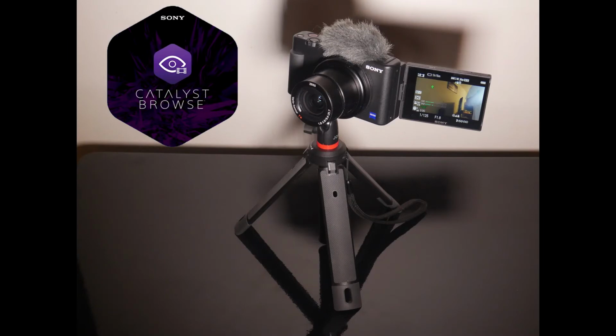The Sony ZV-1 camera has three settings for stabilization: off, standard, and active. In most reviews I've watched, the biggest complaint for vlogging was the 24mm lens and how much it crops when stabilization was used.